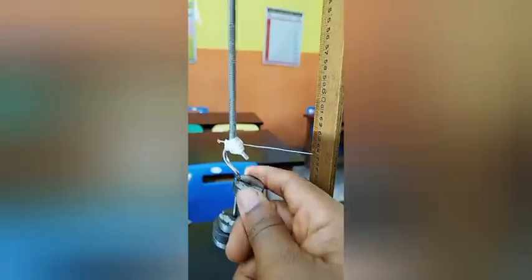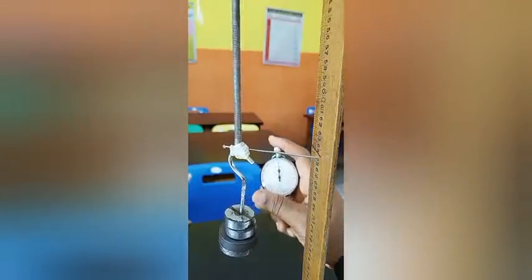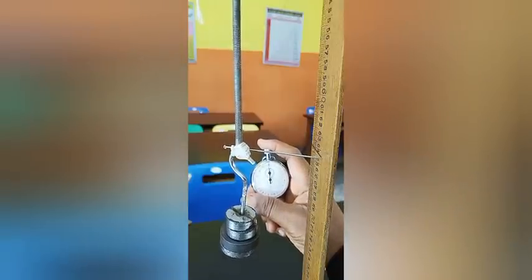Now I'm going to slot in another one. This is another 20, making 70 plus 20 equal to 90. So we have to reset our stopwatch and go back to the next again. Okay, the more the mass, the longer the period. I mean the time, the longer the period. Okay, let's go.